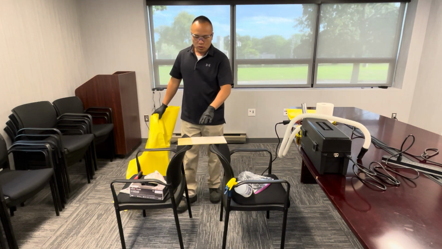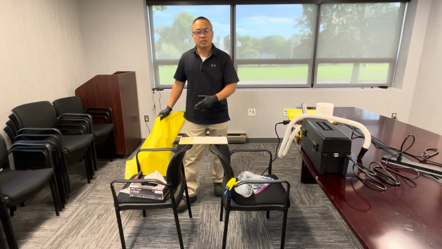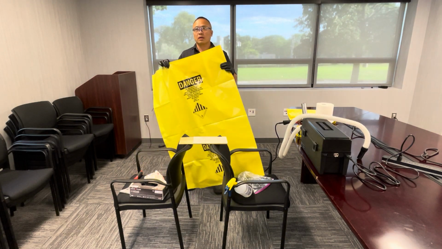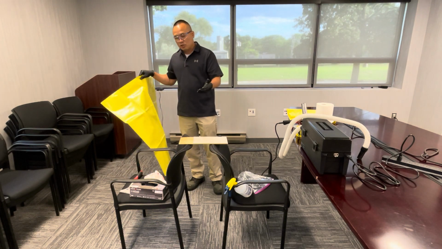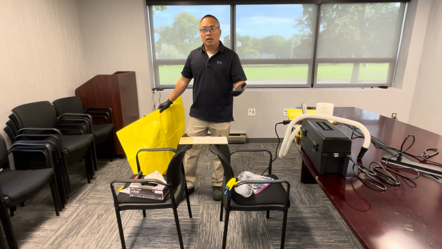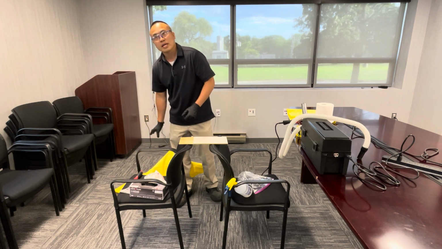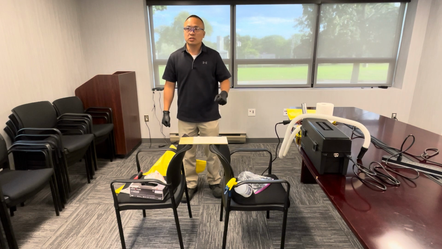Now that your mastic is removed, your floor tile is removed, you will have to deal with the waste that is generated from the procedure. Please note, sometimes you might need to clean your tools that you're using, and also you want to make sure that your HEPA-vac is clean as well.